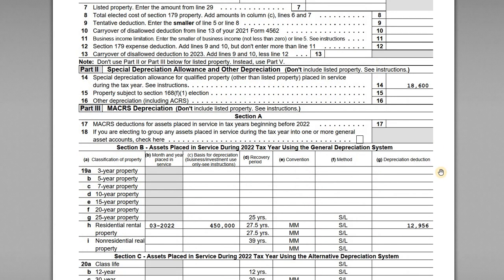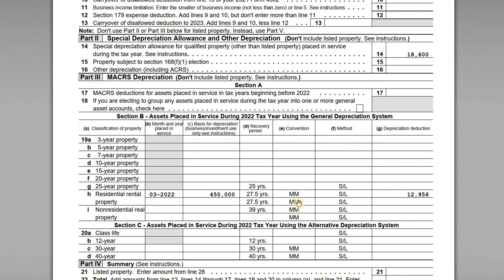And then for the building itself, the 27.5-year straight line amount, there's the $450,000 that's attributed to the building, the month placed in service, and the 27.5-year recovery period. And so there's the $12,956 of depreciation expense on the building.